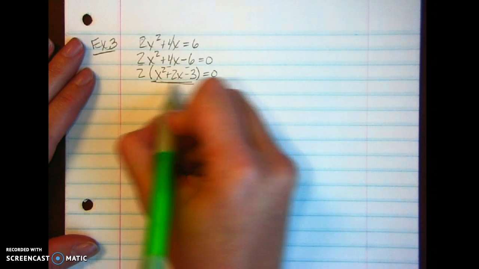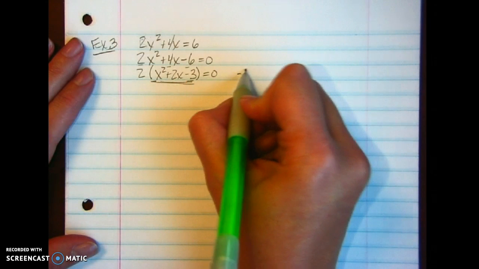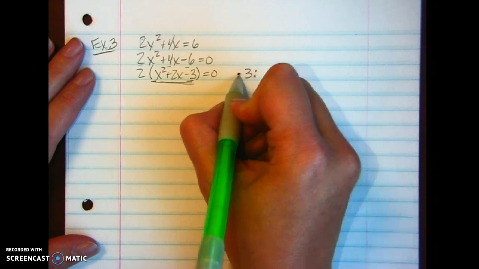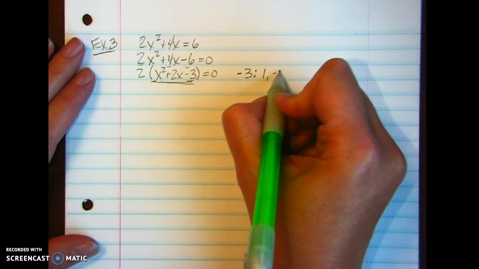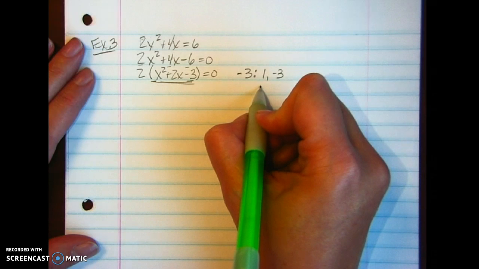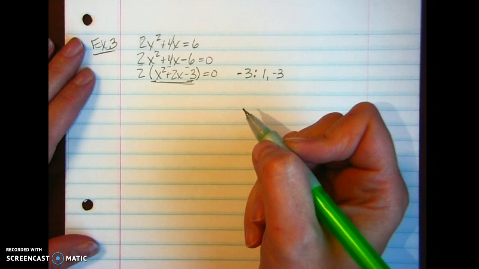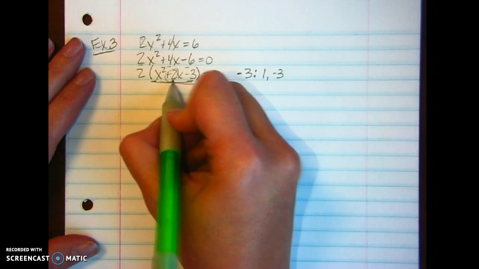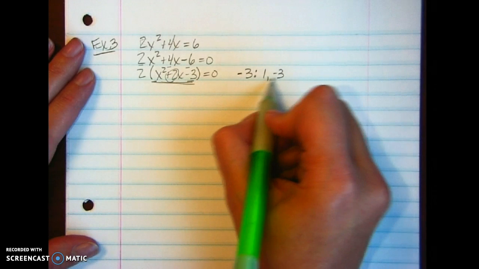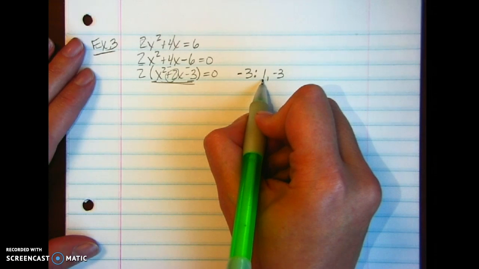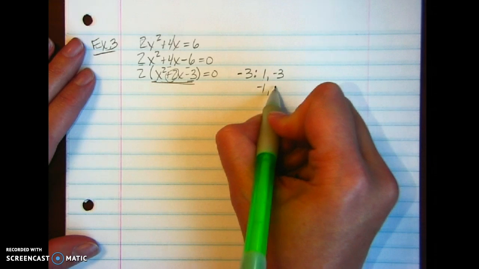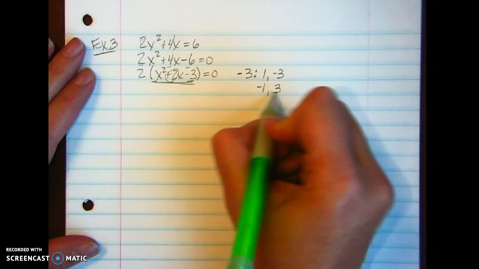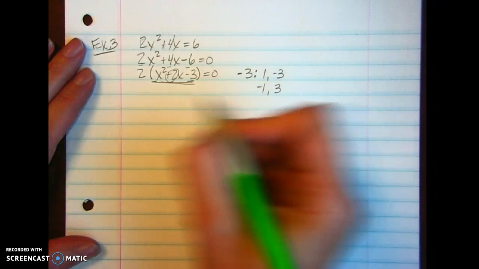If I multiply my a and my c terms, I get negative 3. I need to list the factors of negative 3, so 1 and negative 3, and then I can do 3 and negative 1, it doesn't really matter. I need the factors to add up to 2. Well, if you add these, notice that it makes negative 2. I need positive 2, so I'm simply going to switch the signs, and all of a sudden it works.